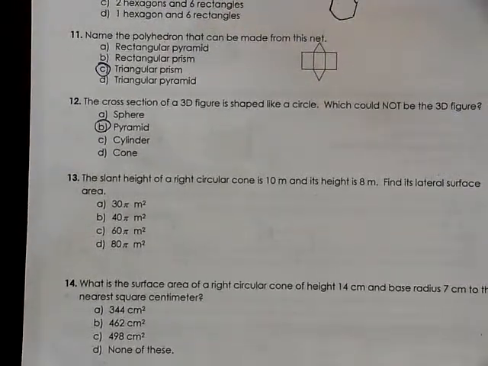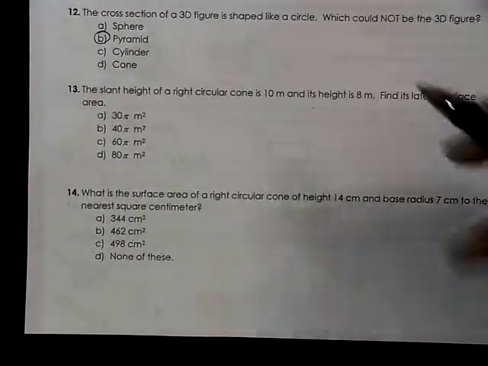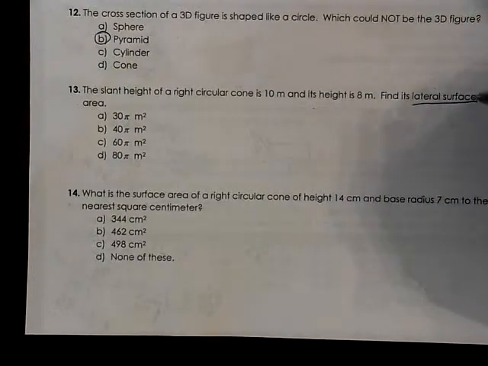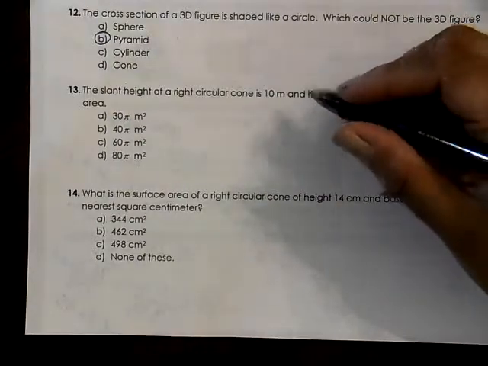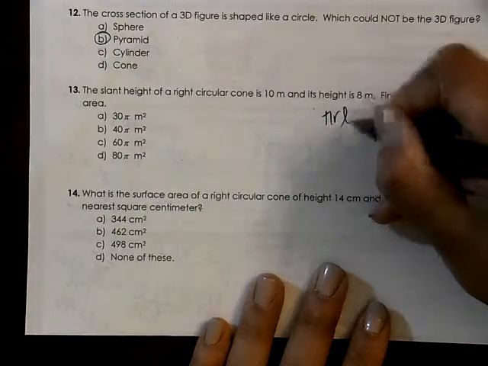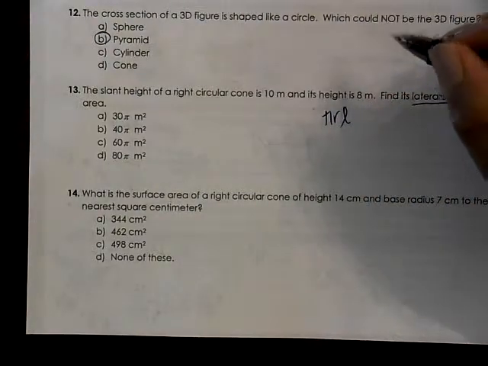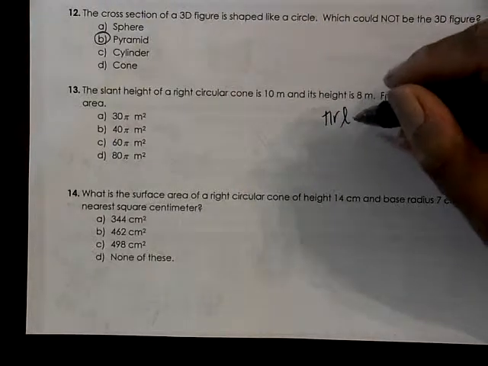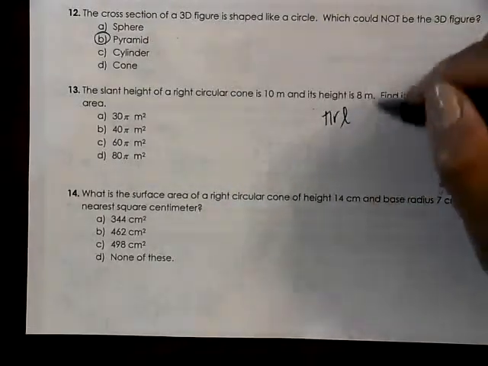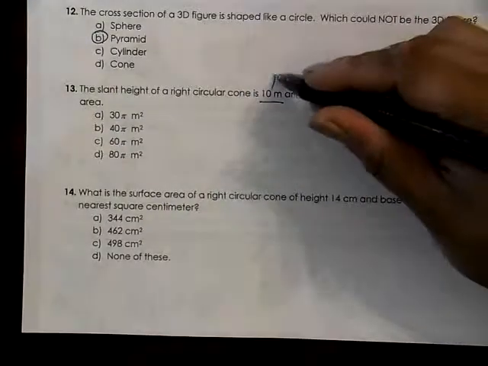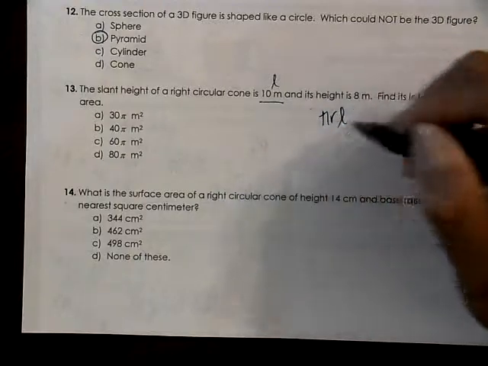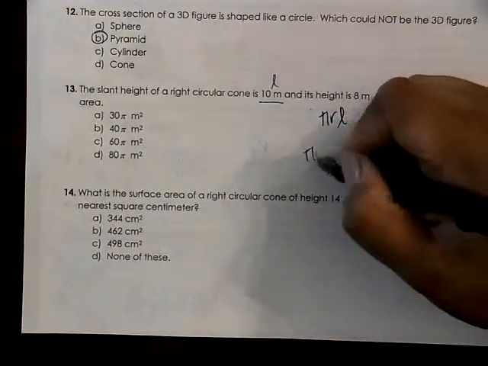Number 13 says the slant height of a right circular cone is 10 meters. So here's my cone. When you're just asked to find the lateral surface area, that's the pi r L part of it. You don't want the pi r squared, the circle base, because that's the whole surface area. So to find this out, we just need to know its slant height is 10, the height is 8, but we're not going to even use that. You're just going to do pi r L.